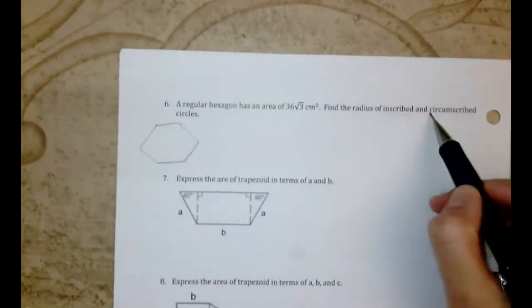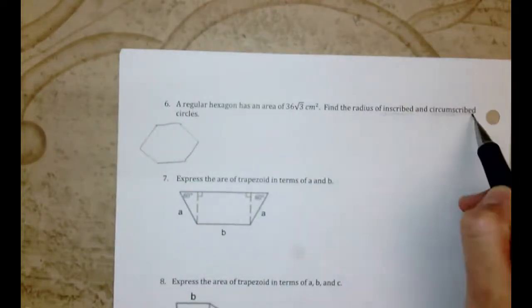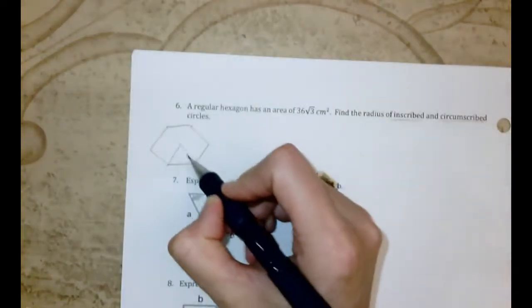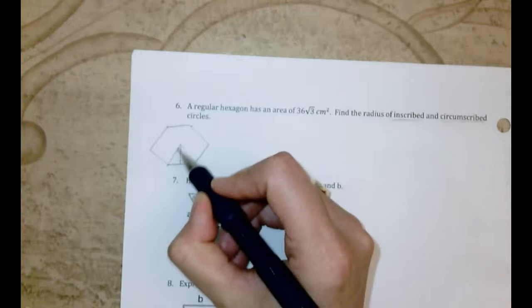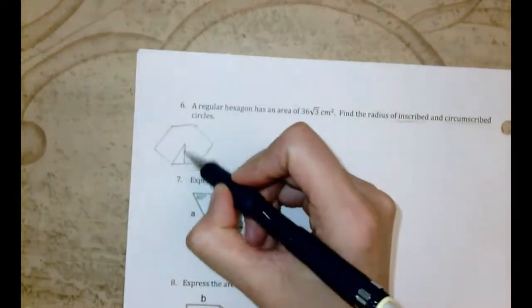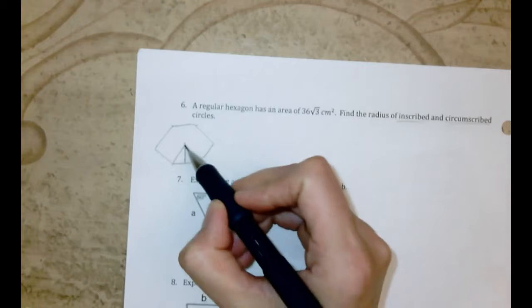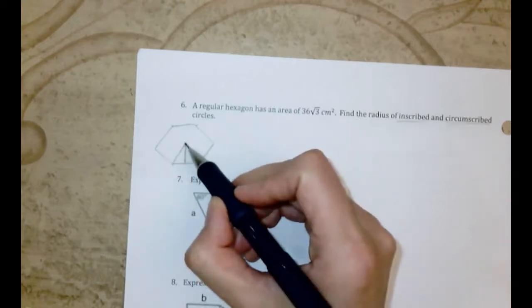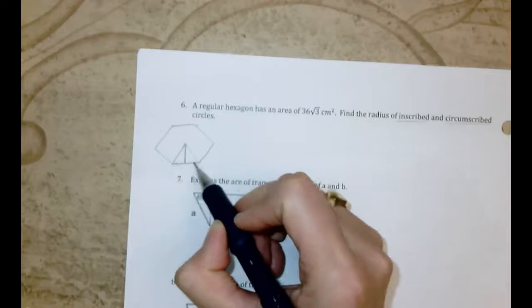This is what you learned in chapter 9, the inscribed and circumscribed, but just to refresh your memory. This is the radius of the hexagon, and this is the apothem of the hexagon. The radius is from the center to the vertices of the polygon. The apothem is from the center to the midpoint of the side.